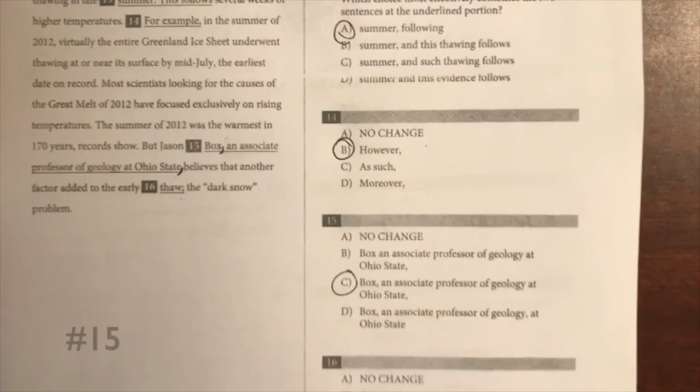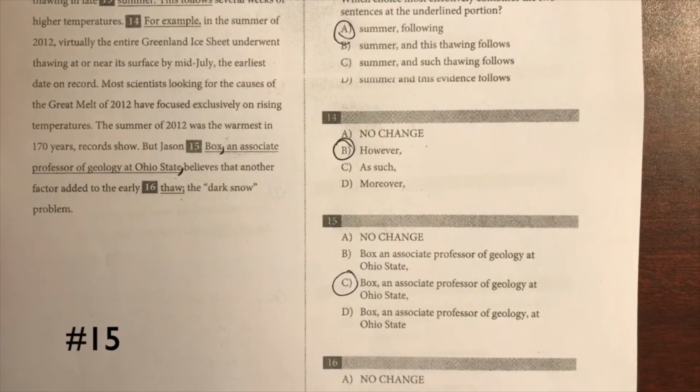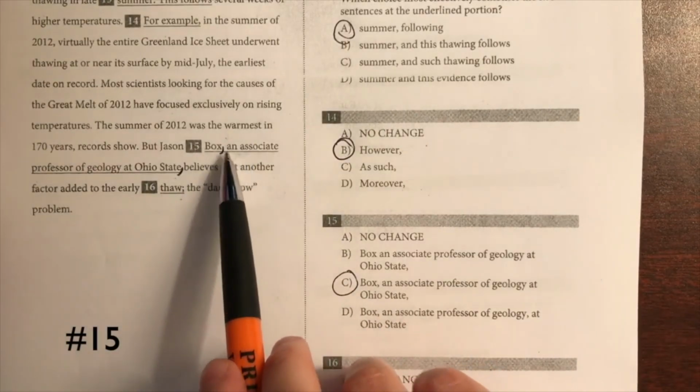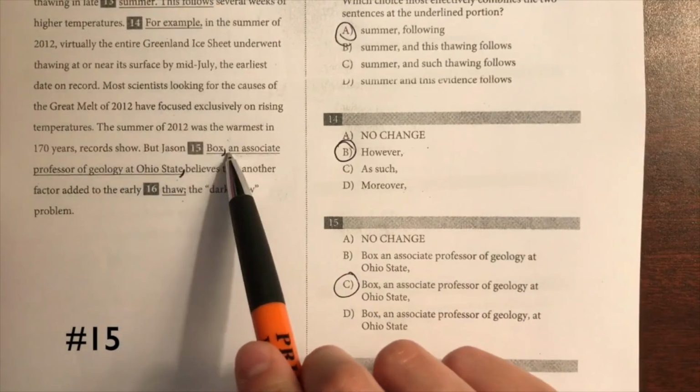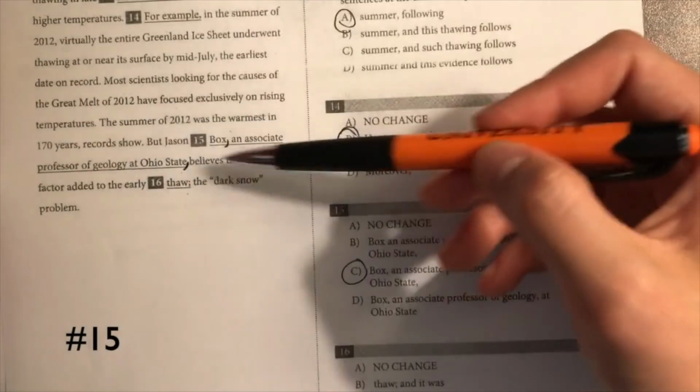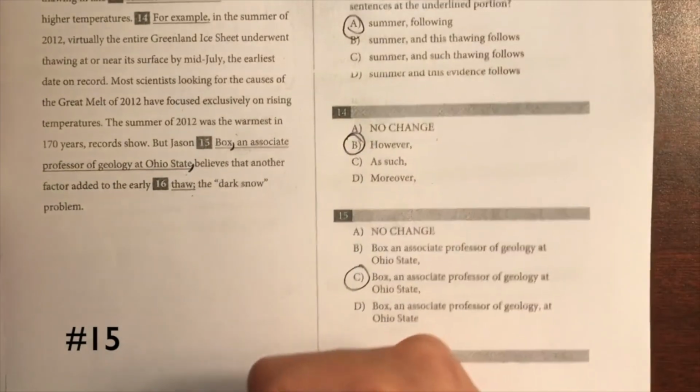Question 15 wants us to revise "but Jason Box, an associate professor of geology at Ohio State, believes that another factor added to the early thaw, the dark snow problem." So what we have here is a non-restrictive modifying clause that we want to use to describe Jason Box. You can already see that I've added commas where I think the sentence should be modified, because we know that "an associate professor of geology at Ohio State" is extra information we want to use to describe Jason Box. However, it's not necessary for the sentence to still flow well.